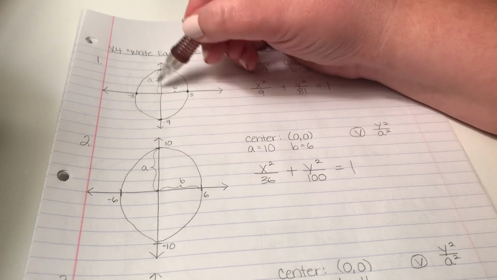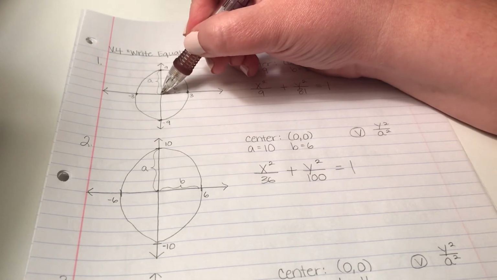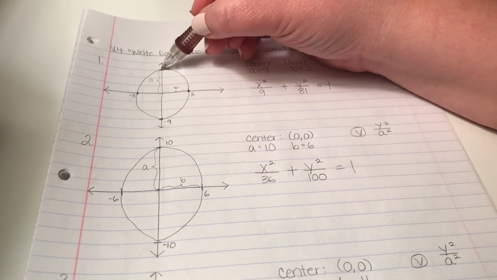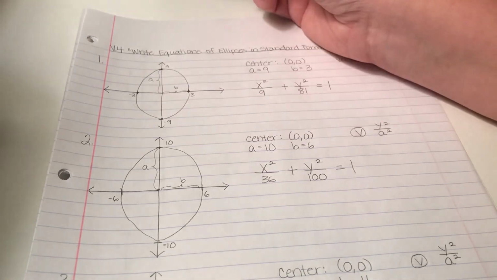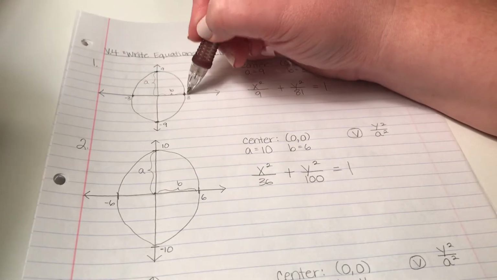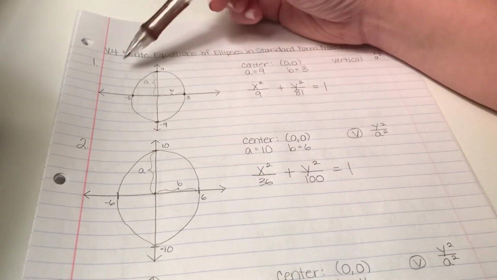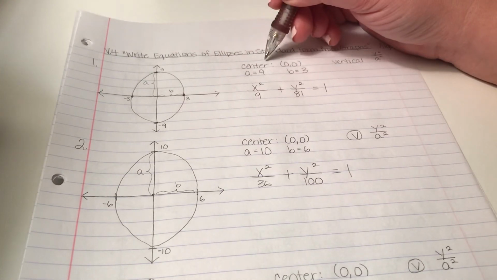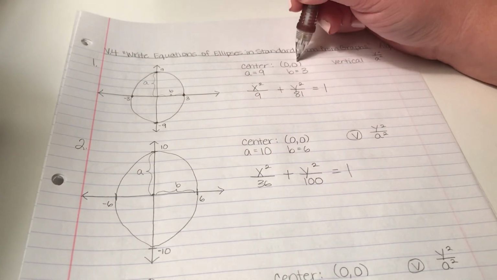And for this one, our center is at the origin, so 0, 0. Our vertices here, we have 9 and negative 9 on the y-axis. And our co-vertices, that smaller minor axis here, negative 3 and 3. So I went ahead and came to the side and labeled the center is at 0, 0.